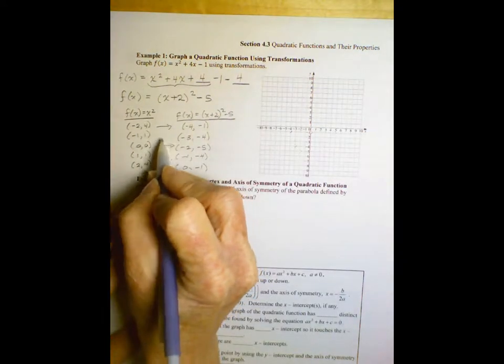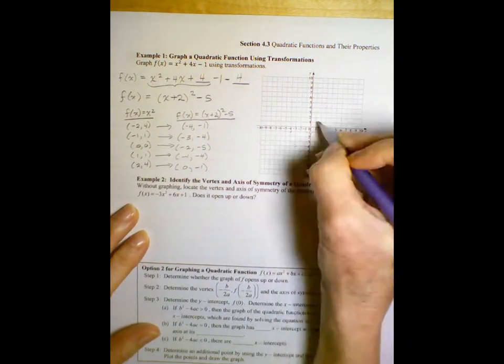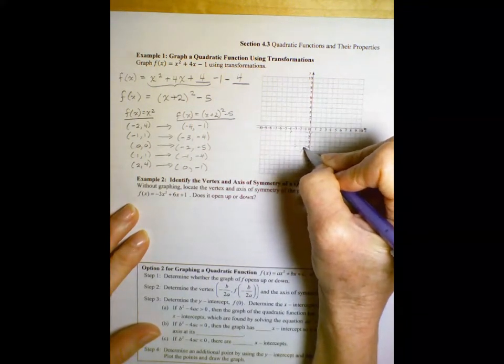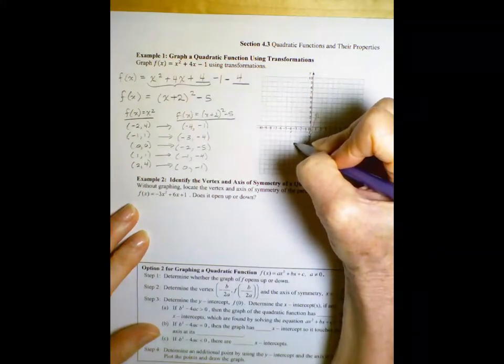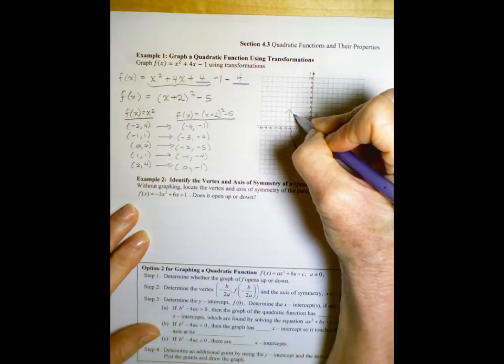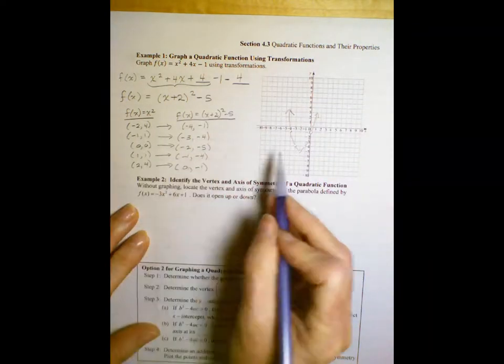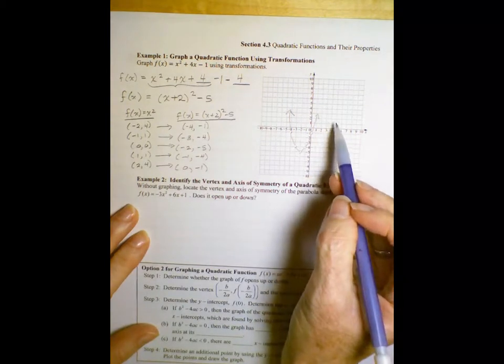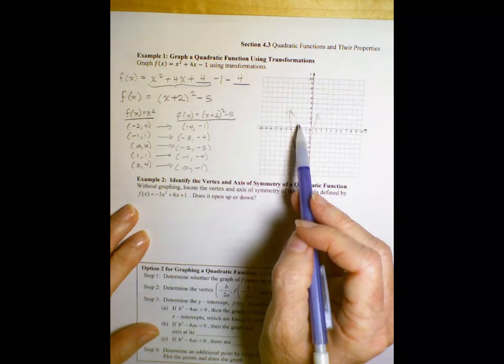That point now is the point (-2, -5). That's this point. Now that's the vertex, right? In the parent function, the vertex is (0, 0). In our transformed function, the vertex is (-2, -5). So we didn't compress or stretch or flip, but we did shift it to the left 2 and down 5.